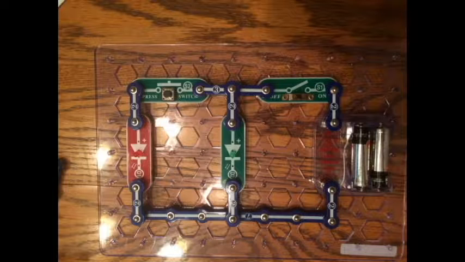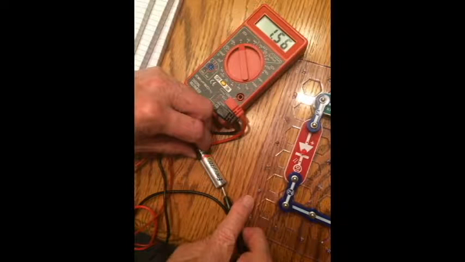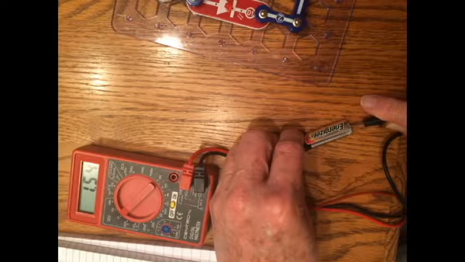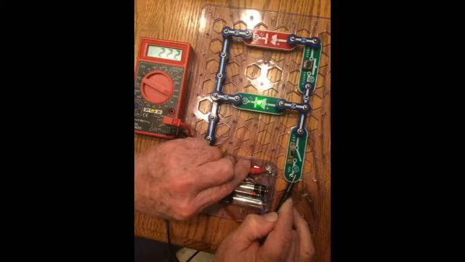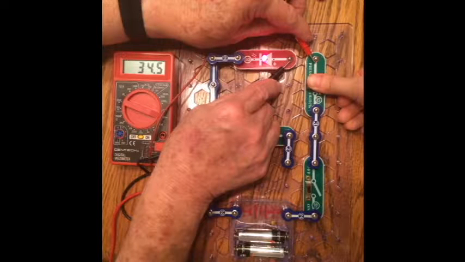To do this, we first measured the exact voltage of each battery, and then we also found the current that flows through the resistors with this particular voltage. We measured the current so that we could calculate the resistance in each of the lights.